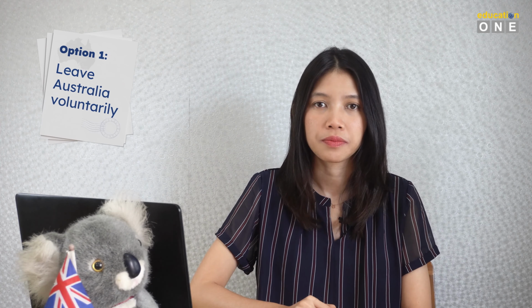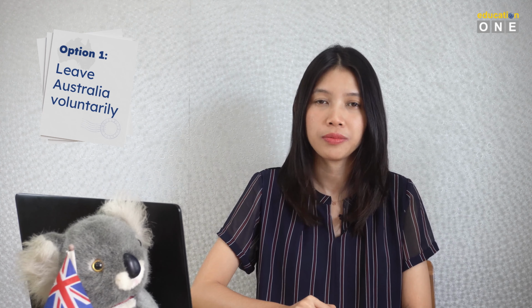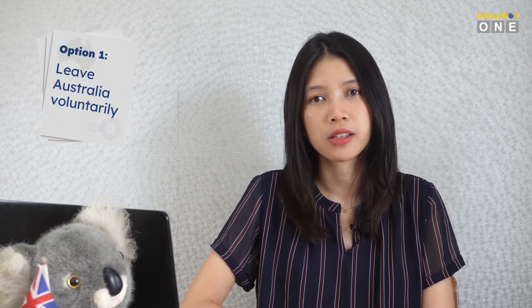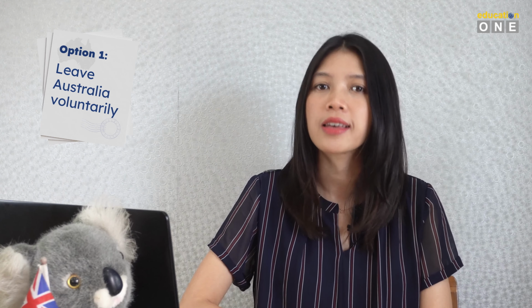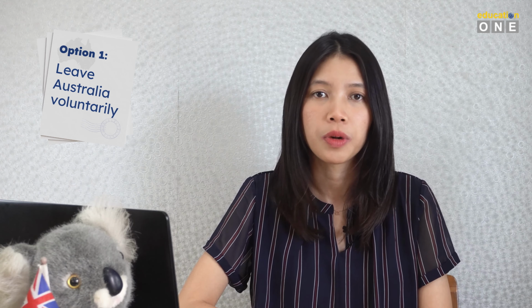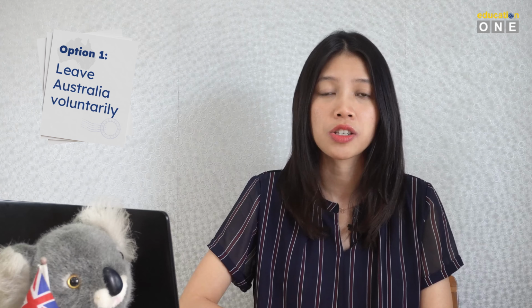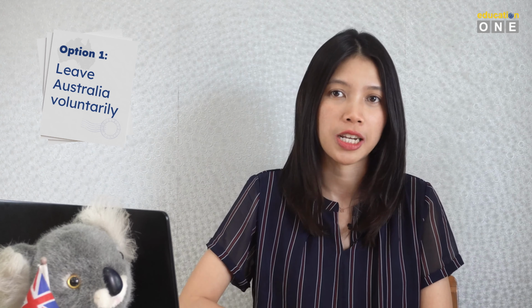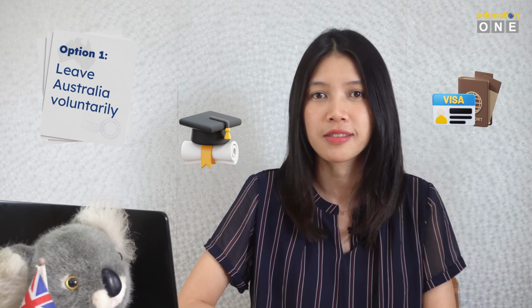After a CoE cancellation, you have 28 calendar days to act, and during that time, you have two clear choices. The first option is to leave Australia voluntarily. If you decide it's time to return home, that's okay. But here's something important. Don't wait for your visa to be cancelled by immigration. Instead, cancel it yourself after you've returned home. Why? Because it keeps your visa history clean, which makes it easier to apply again in the future, whether it's for studies, a visitor visa, or something else.